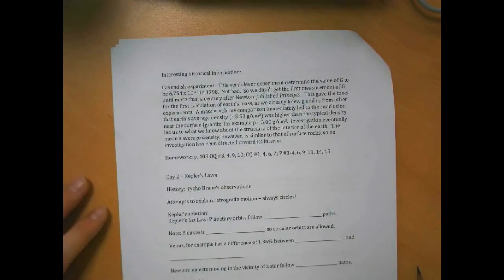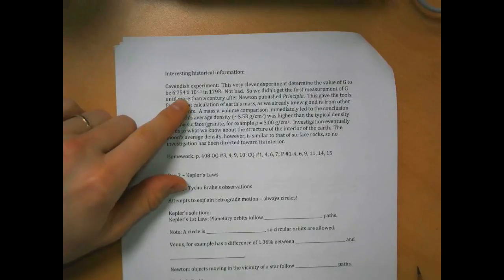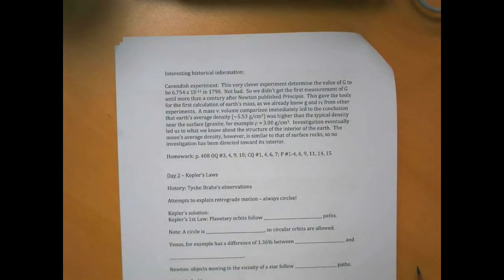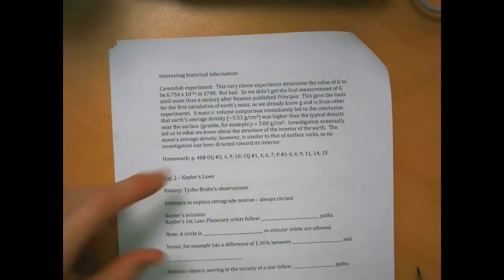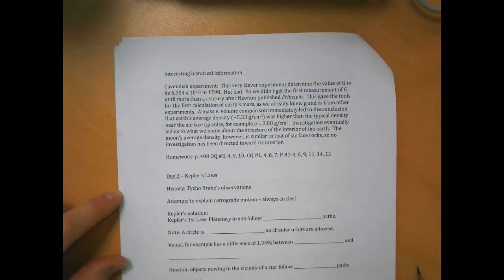It's really very clever. Maybe I'll show it to you when we talk about torsion pendulums, because it won't make sense until then. And he got the value of G to be 6.67, not too far off. And this was the first good measurement of G that we really had, and that's more than 100 years after Newton published his law of gravitation. So Newton didn't say G equals 6 point something. Newton said it's something times m1, m2 over r squared.